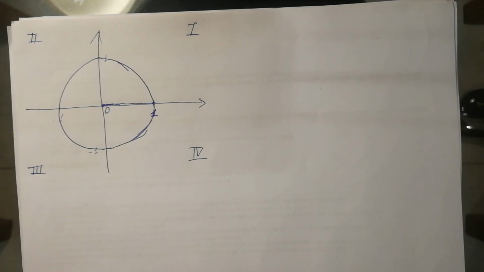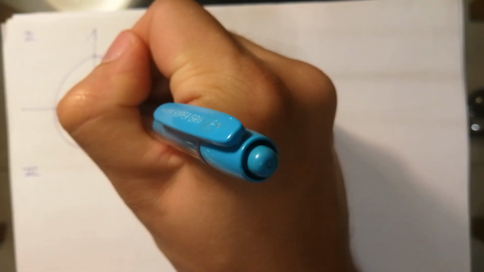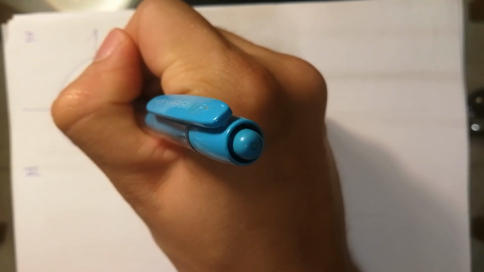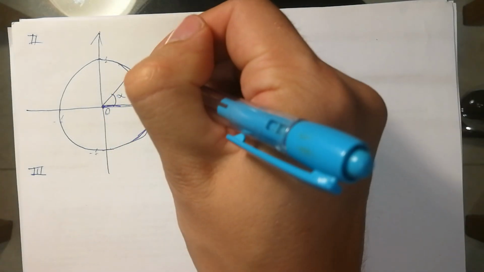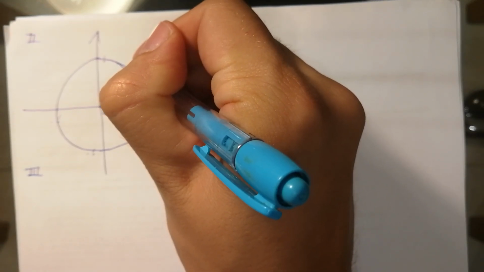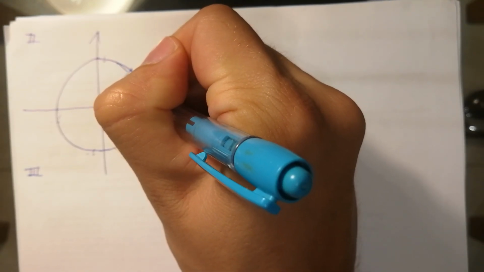Let's consider the x-axis. At some angle alpha less than 90 degrees, we can choose any angle less than 90 degrees. We will construct the radius at the circle. Let's draw the perpendicular from the point of connection of the radius and the circle to the x-axis. Here will be point of connection, and let's draw perpendicular.